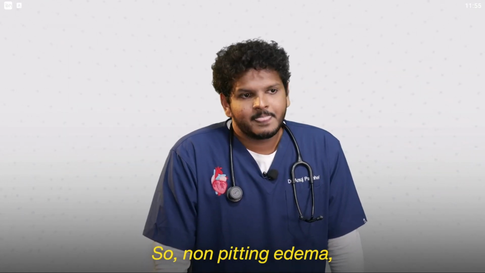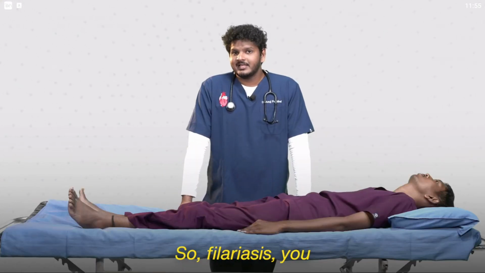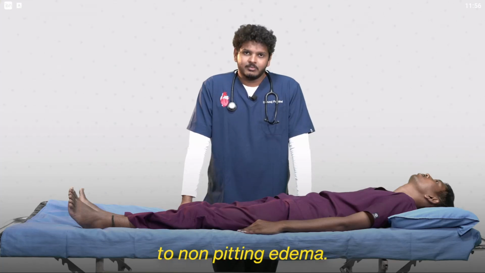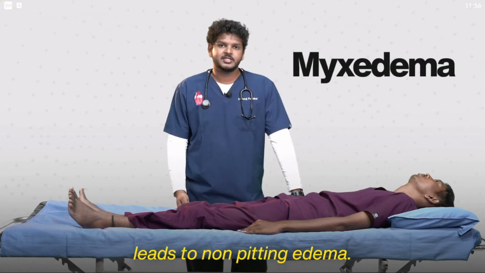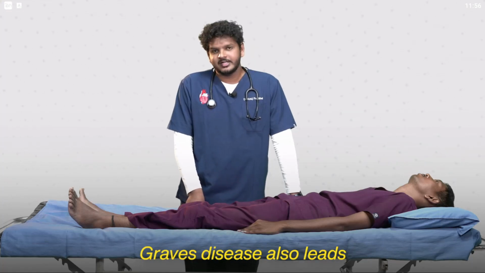The causes of non-pitting edema, my dear friends, include lymphatic diseases. Filariasis, you might have heard of, and Milroy's disease. All of these lymphatic diseases will lead to non-pitting edema. Myxedema also leads to non-pitting edema, and pretibial myxedema of Graves' disease also leads to non-pitting edema.